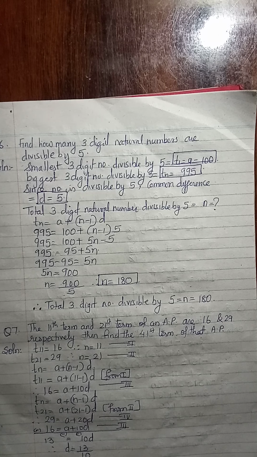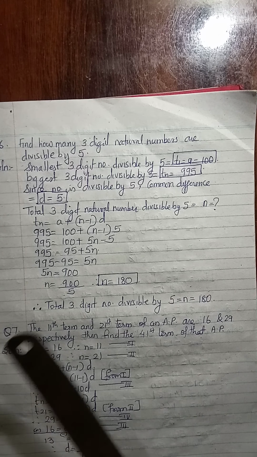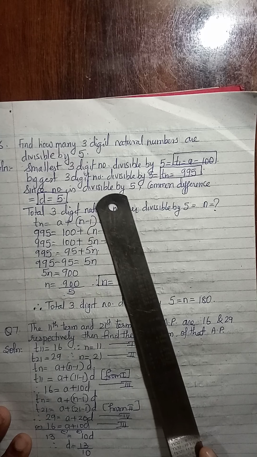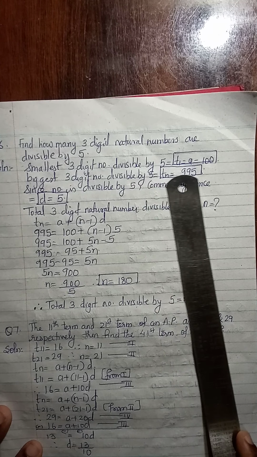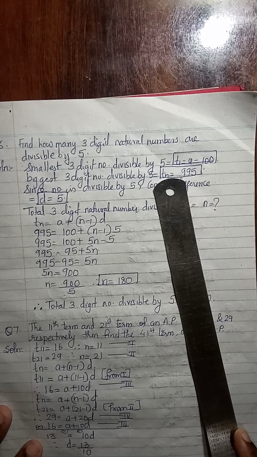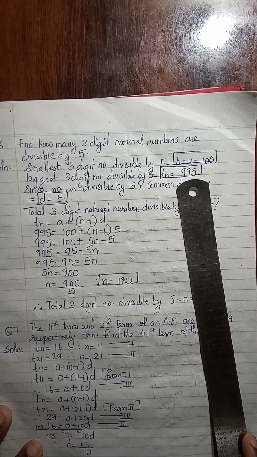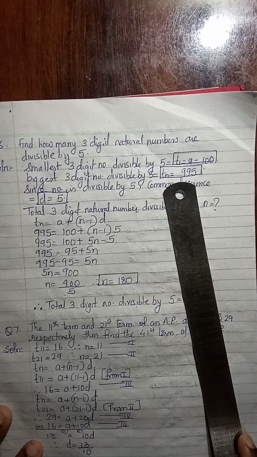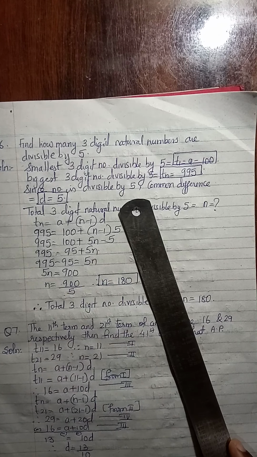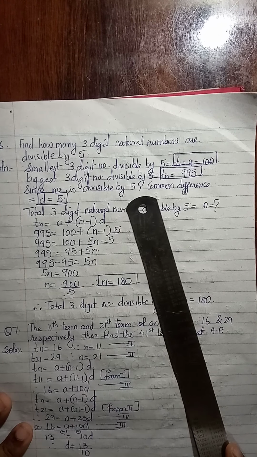The biggest 3-digit number is 999, which is not divisible by 5, so go on reducing up to 995. Therefore the smallest 3-digit number divisible by 5 is 100, and the largest 3-digit number divisible by 5 is 995. And since it is divisible by 5, the common difference will be 5. Therefore d equals 5.